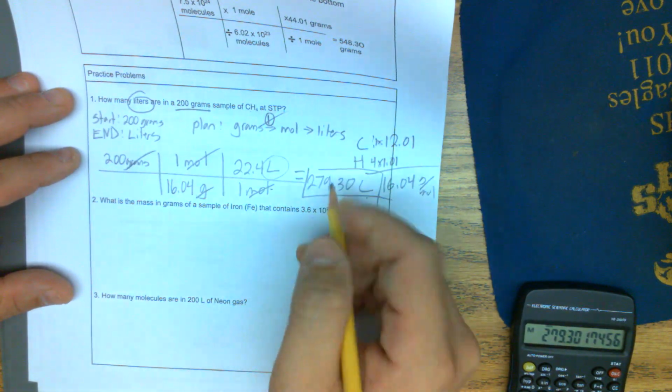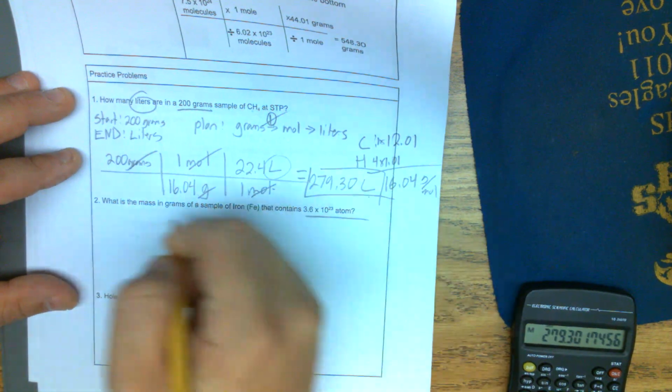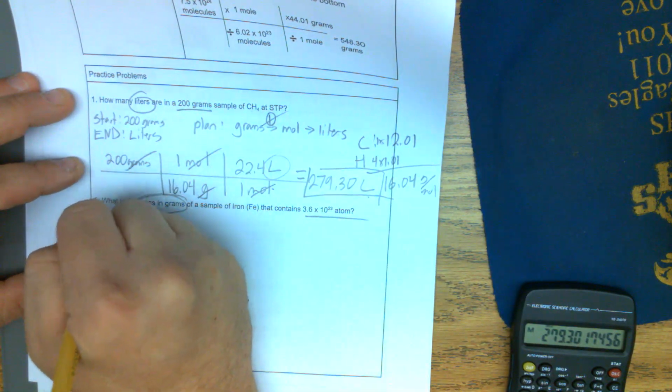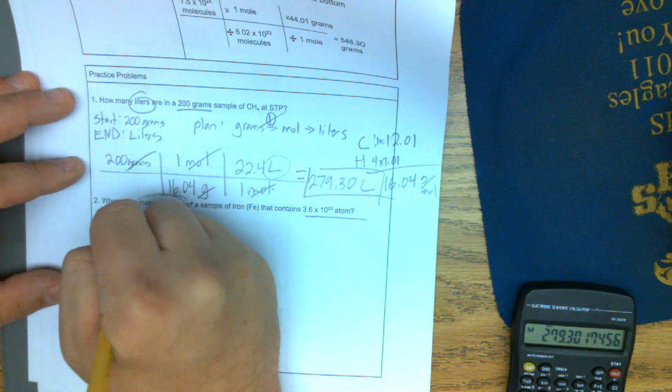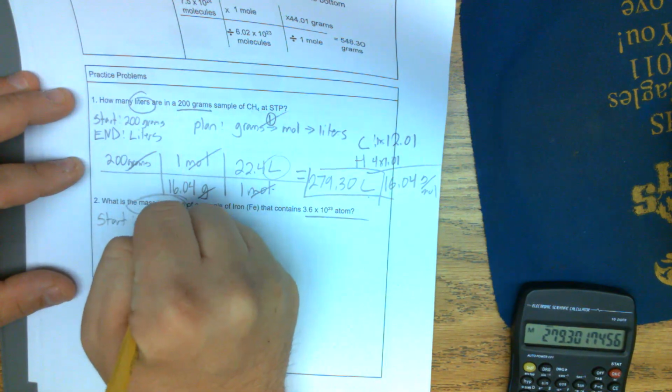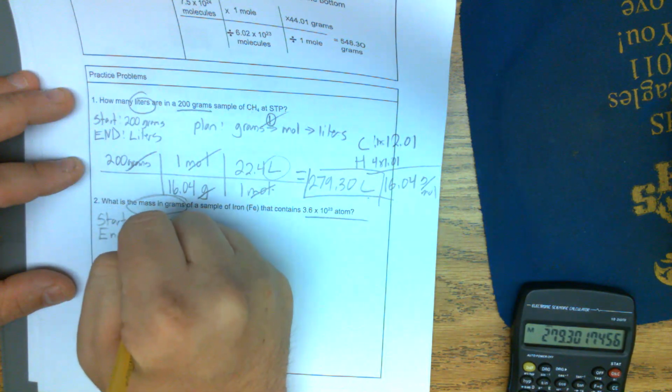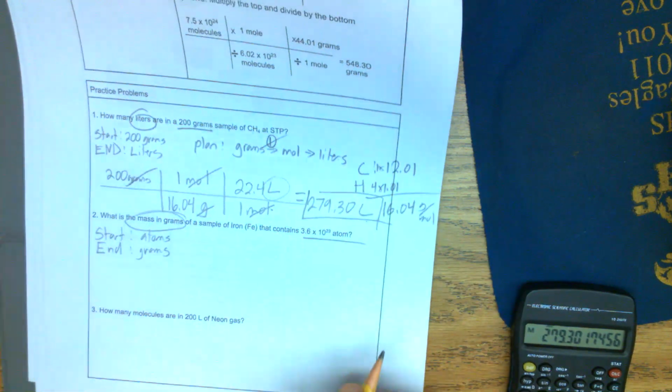We have atoms, and we're trying to find mass in grams. So we start at atoms and we're going to end in grams. Let's look at our plan.